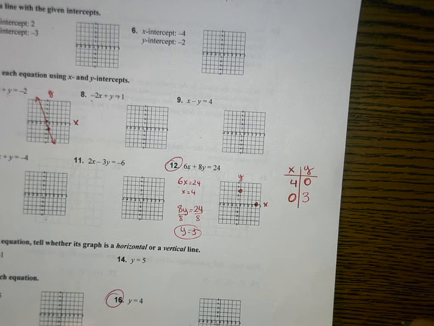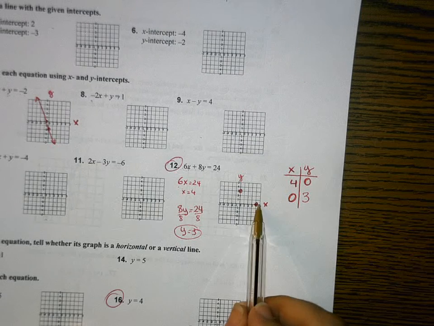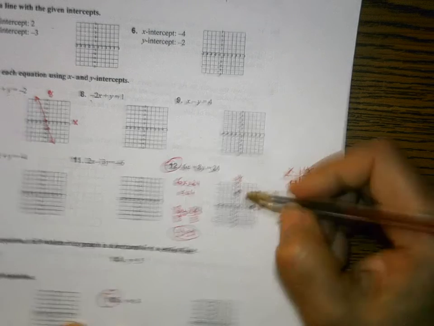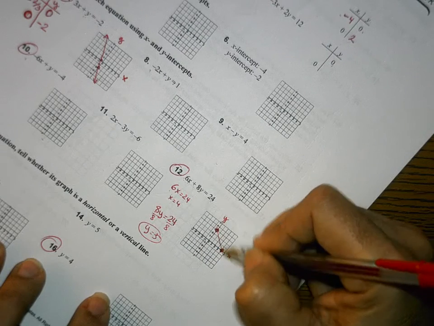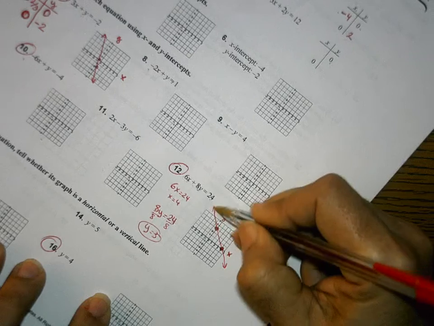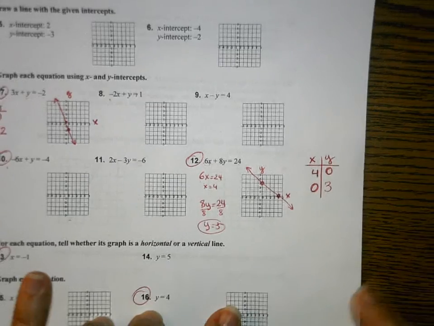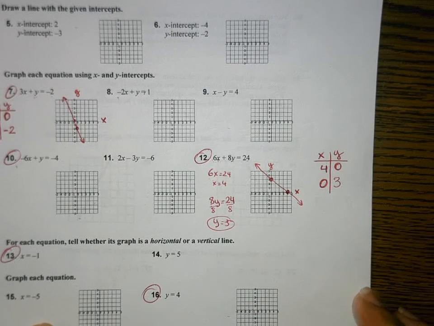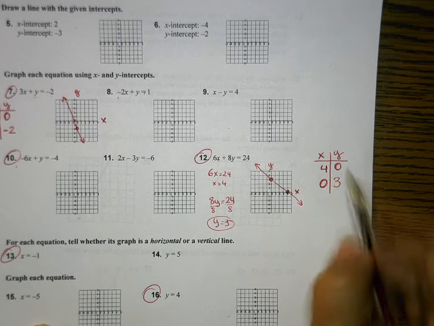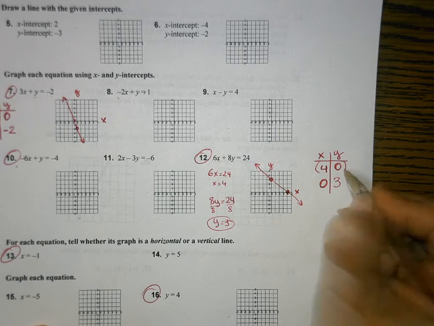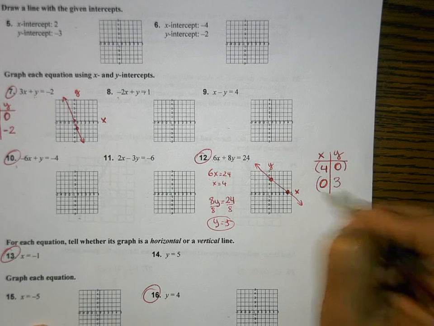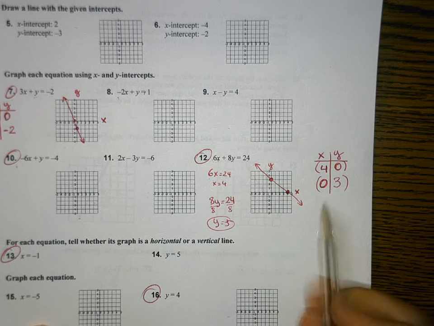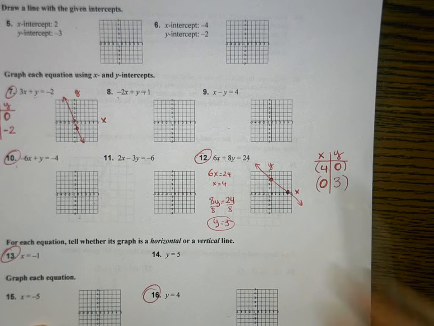I have my x-intercept and I have my y-intercept. And you draw your little line, put your arrows at the end, and there you go. Okay? So if you always do your little table, you see this coordinate pair beautiful, (4, 0) and (0, 3). That is your y-intercept and that is your x-intercept. Okay?